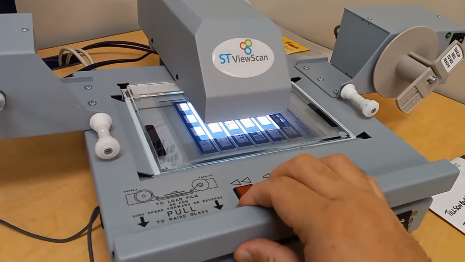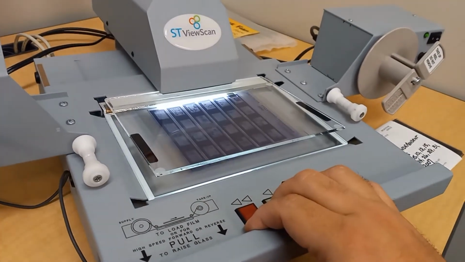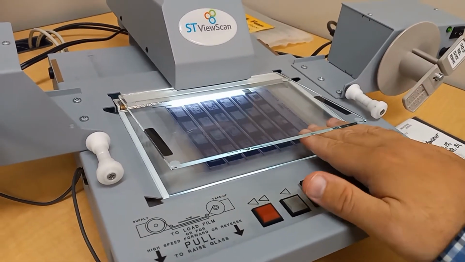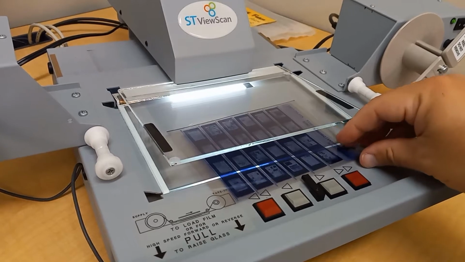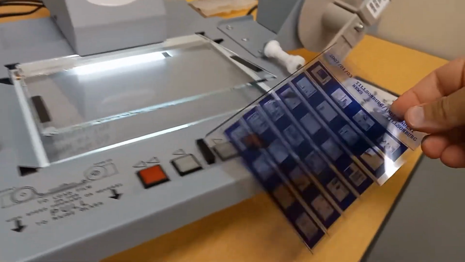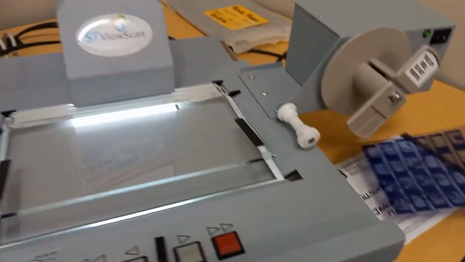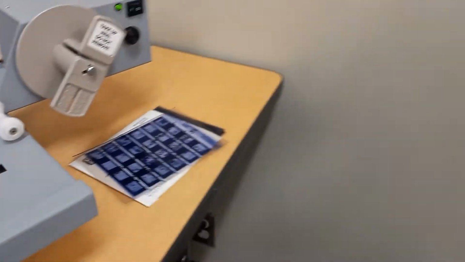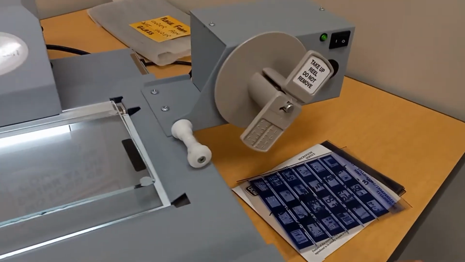And once you're done, remove it by pulling out the tray and then removing the piece of fiche from under the glass. Now these are a bit trickier to file than the reels of microfilm.